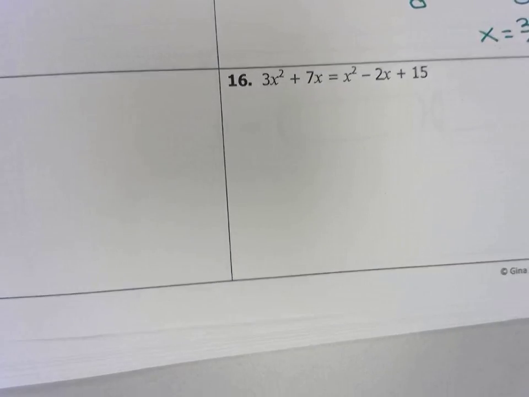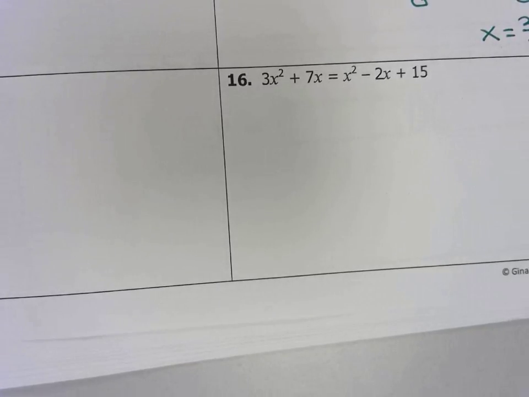16 is going to be one of the harder ones you do because it's not set equal to 0, and there's a lot of stuff on the left and right side. So as I look at this, it does not matter which side you get equal to 0. Which side would be easier to move stuff over? Left to the right or right to the left? Because there's less terms, I would do left to right.